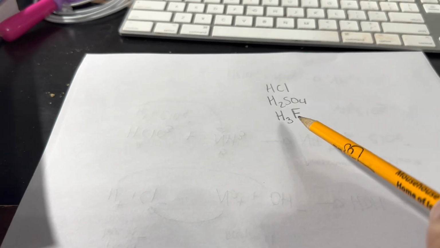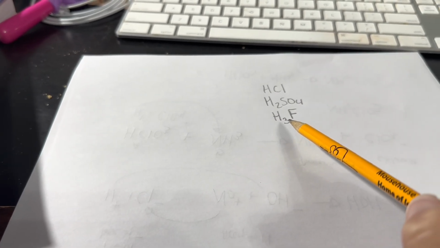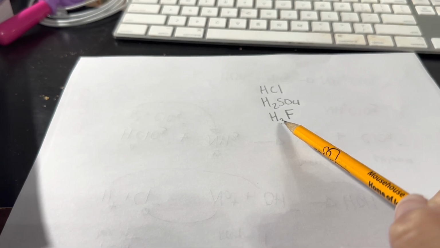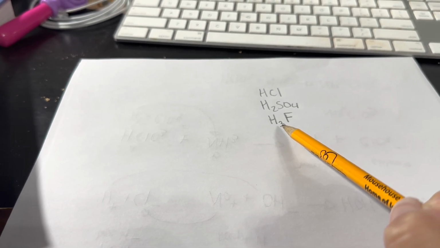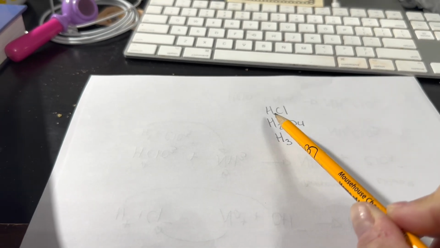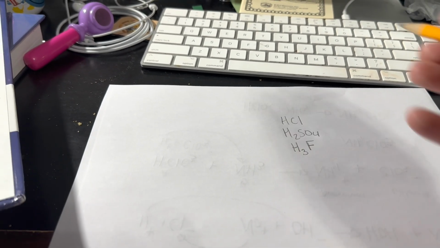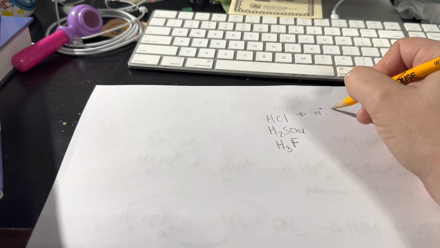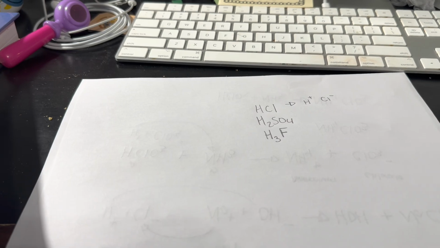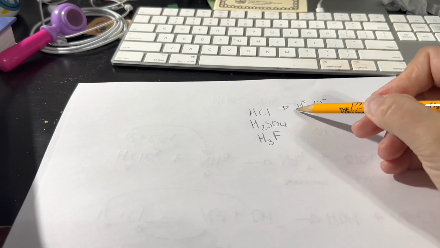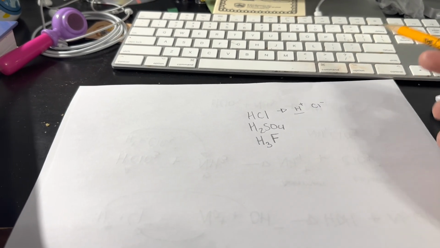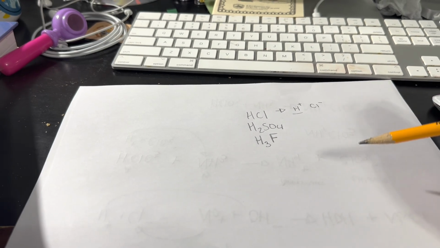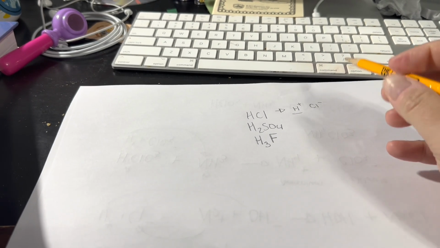If we look at these acids, this one can donate only one hydrogen ion. So when it breaks apart, it's got H plus and Cl minus. It is called monoprotic. Mono meaning one hydrogen ion for every anion.